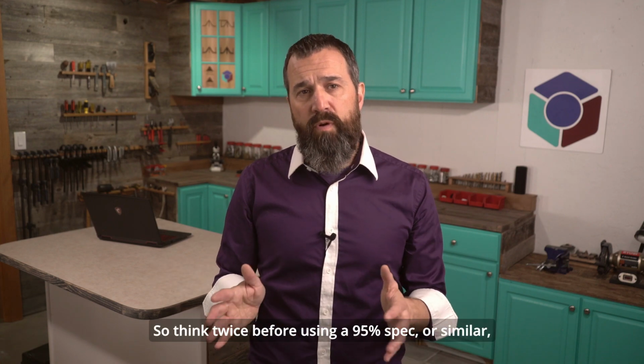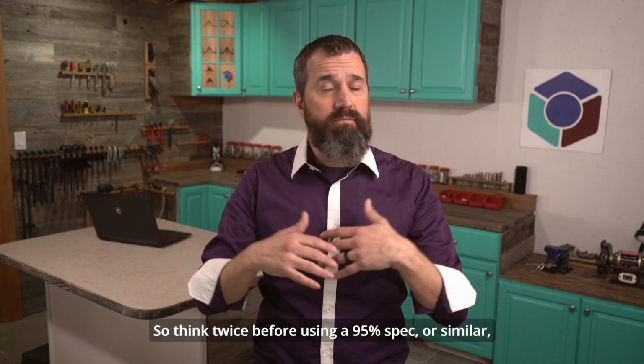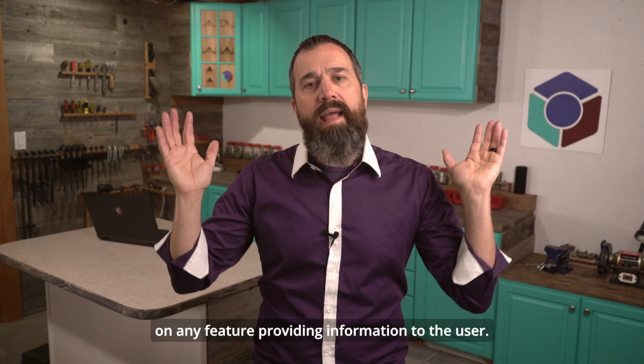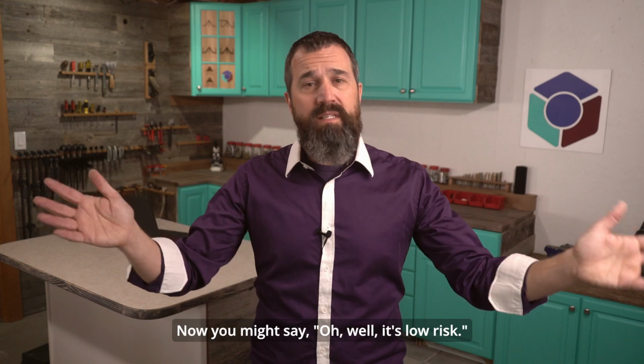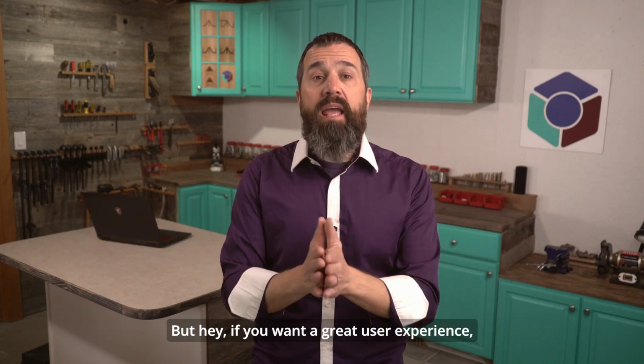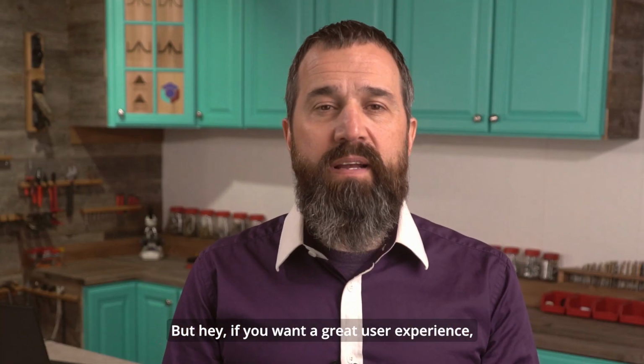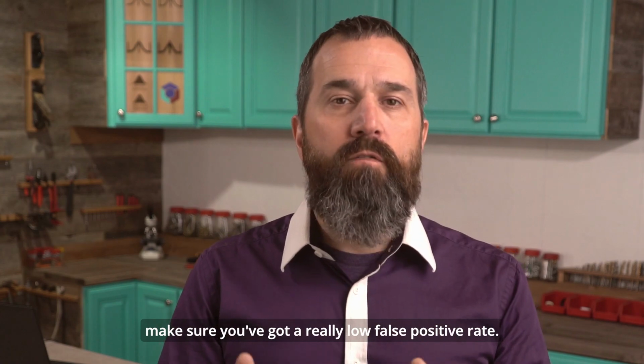So think twice before using a 95% spec, or similar, on any feature providing information to the user. Now you might say, oh, well, it's low risk. But hey, if you want a great user experience, make sure you've got a really low false positive rate.